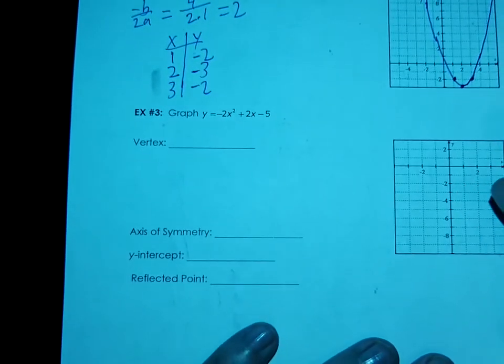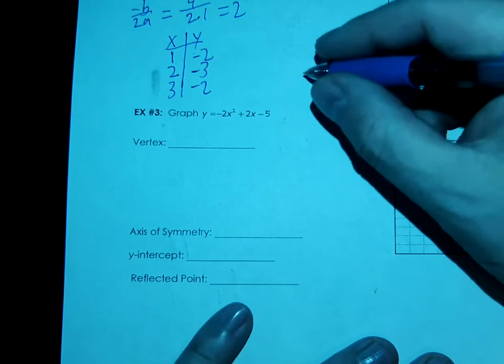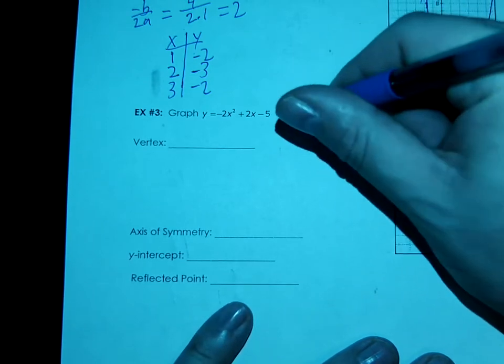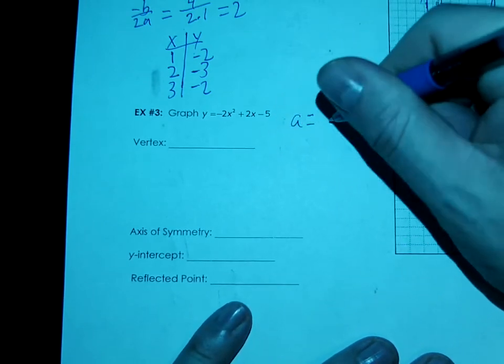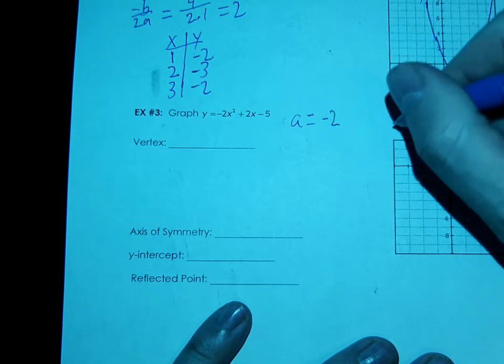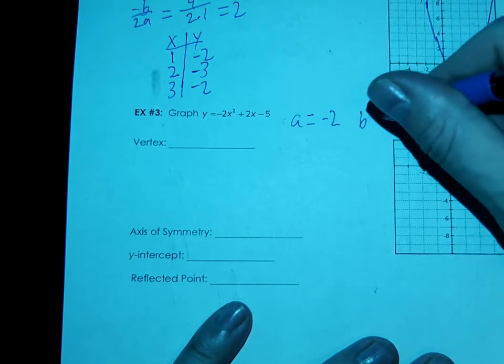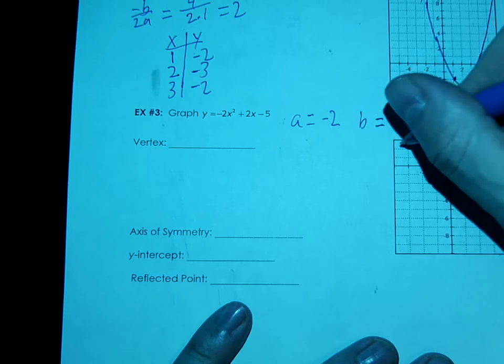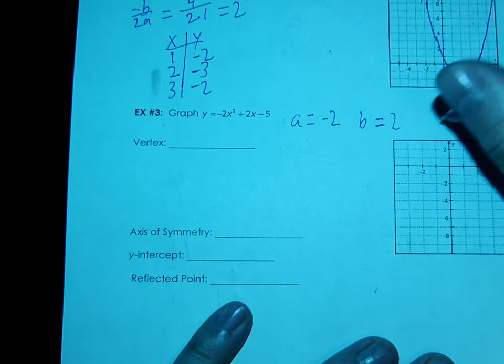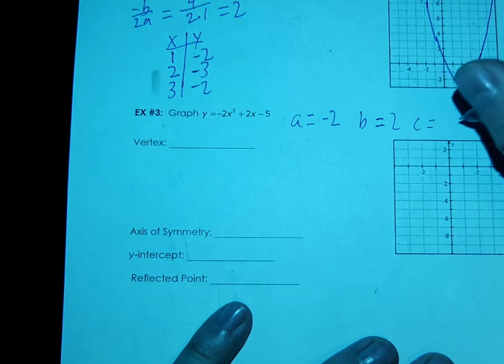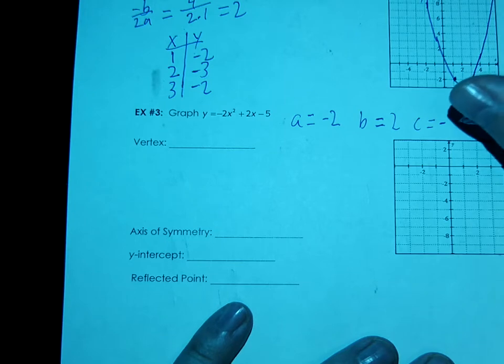Okay, so here we got a new one. The difference about this one here is that this time the vertex is going to be fractional, which does present a little bit of a problem. I'm not going to lie to you here. The problem that it presents is finding the y value of the vertex. So A here is -2, B here is +2, then C is -5.